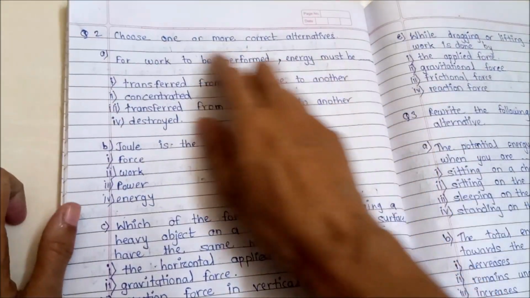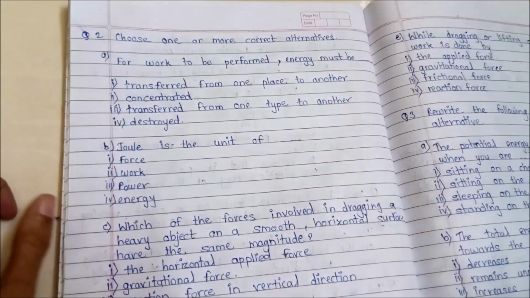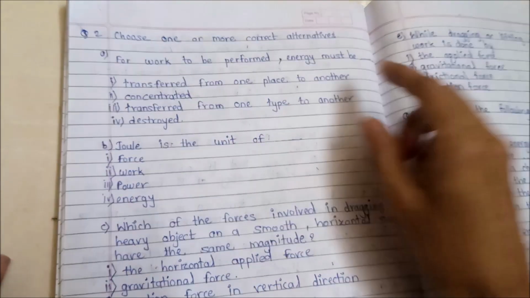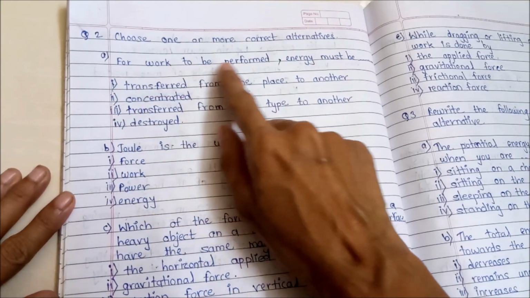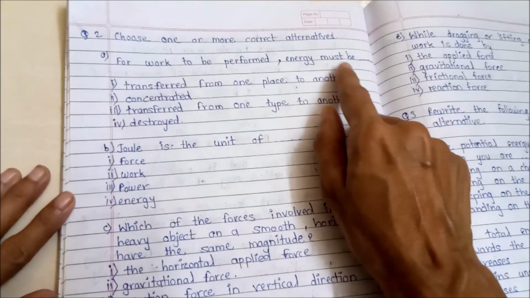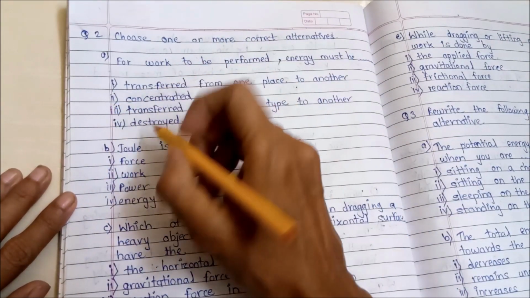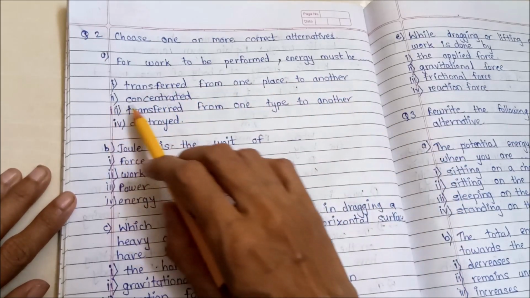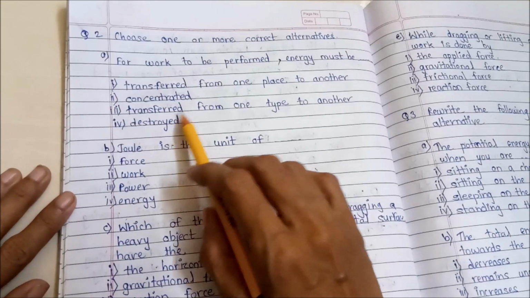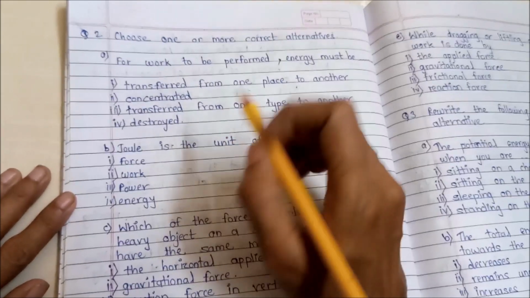Question second. Choose one or more correct alternatives. A. For work done to be performed, energy must be: first, transferred from one place to another; second, concentrated, transferred from one type to another; and third, destroyed.